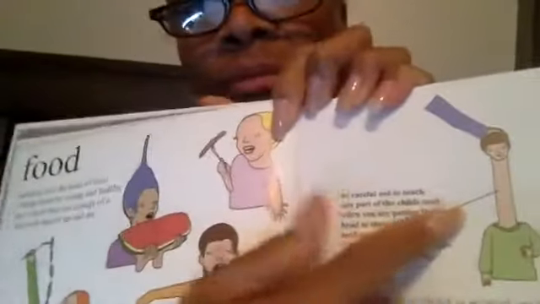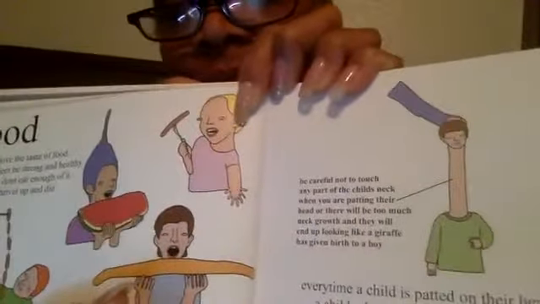Every time a child is patted on their head, they get taller. A child whose head is not patted will not get taller. That's why it's important to always pat a child's head, even if they have horrible hair. So even if your child got some nappy hair, you still got to pat them on the head, okay, so they can grow. But don't touch their neck or else they're going to look like this.